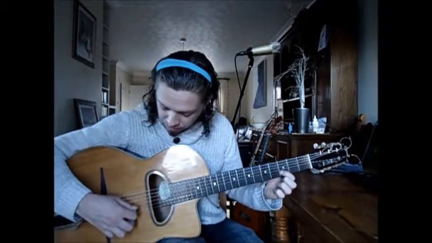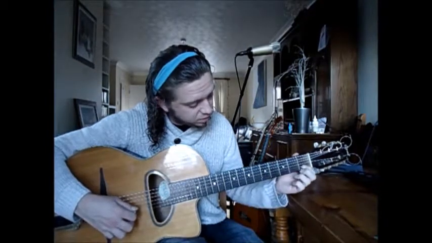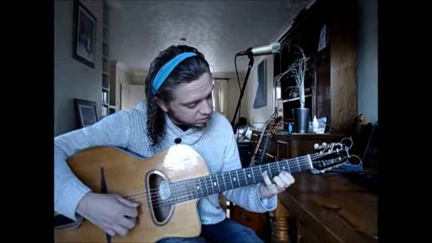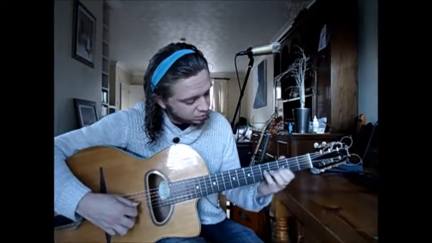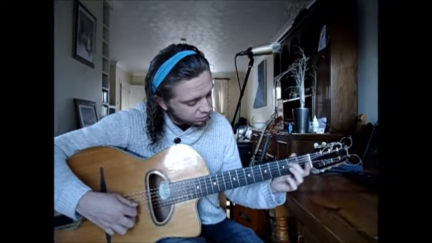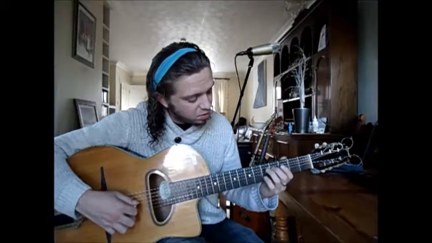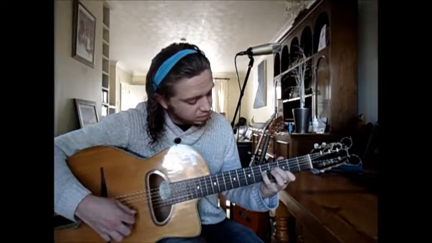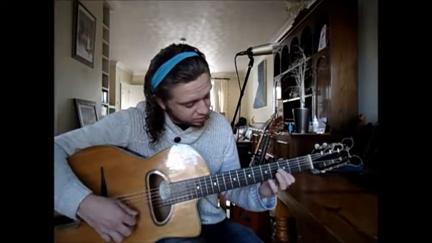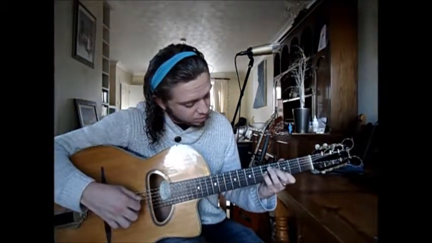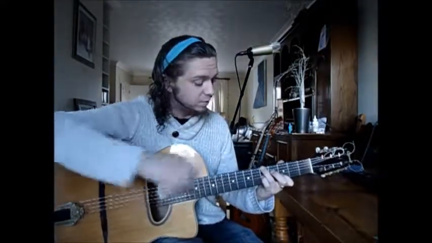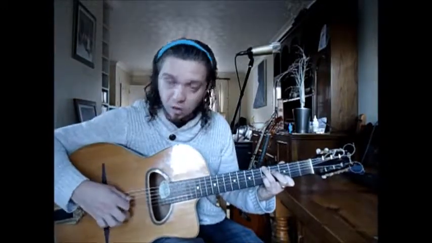What I'm doing there is I've got my index finger on the D, which is on the 3rd fret of the B string. I have my little finger on the C, which is the 5th fret of the G string. And then I've got my middle finger on the F sharp, the 5th fret of the D string. I'm muting the high E with my index finger. And then I'm putting my ring finger onto the A, on the 5th fret of the low E string, and I'm muting the open A.